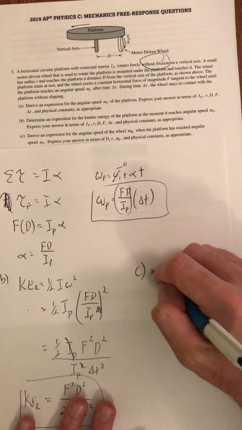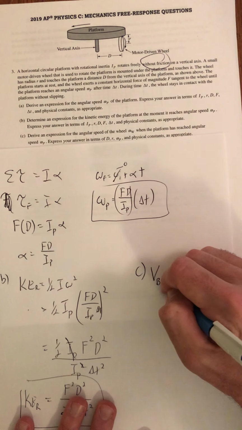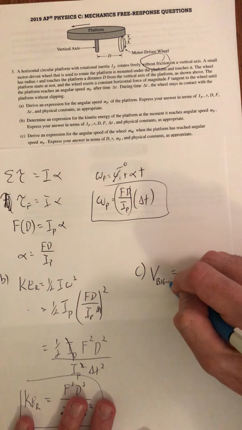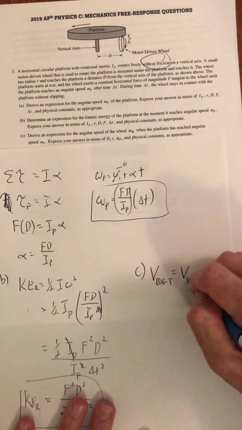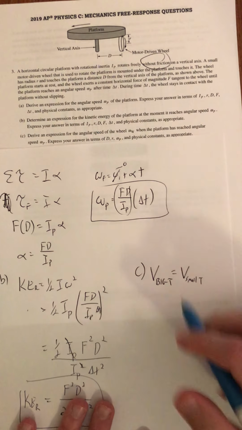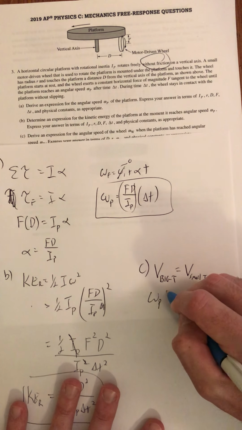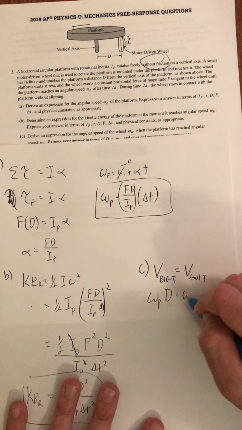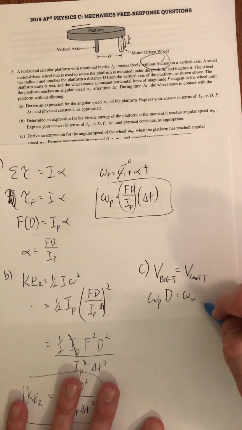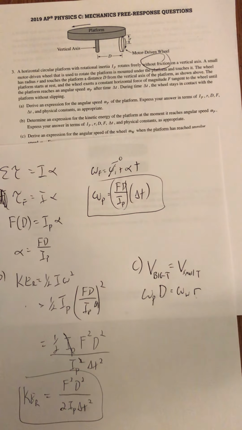So the velocity of the big wheel tangentially has to equal the velocity of the small wheel tangentially, and we know that this is omega P times the radius d, and this is omega little wheel times its radius little r. Oh, that's almost clever.